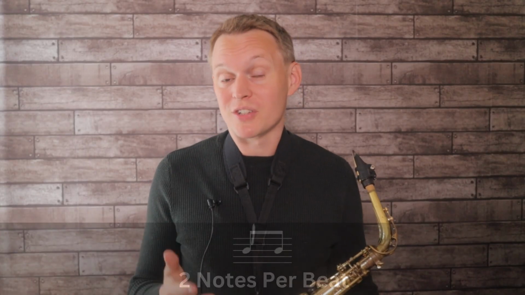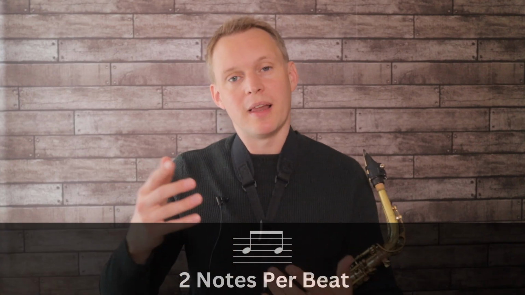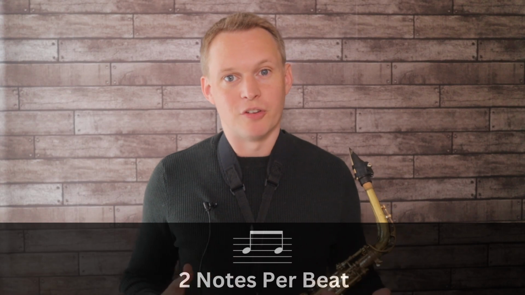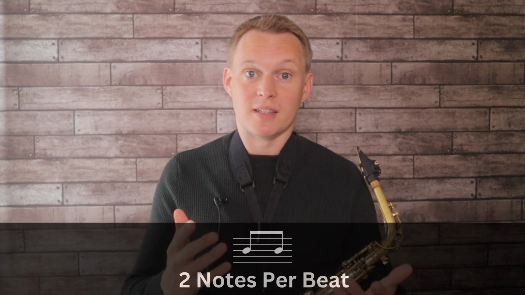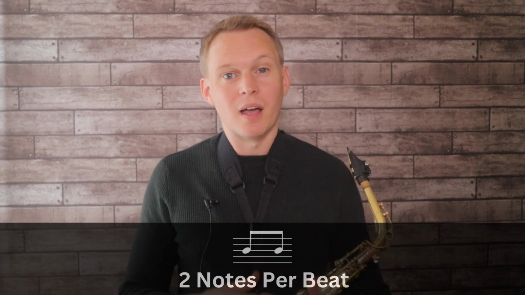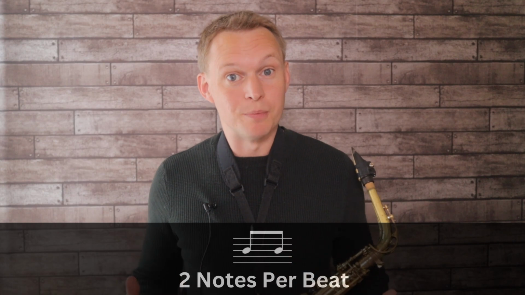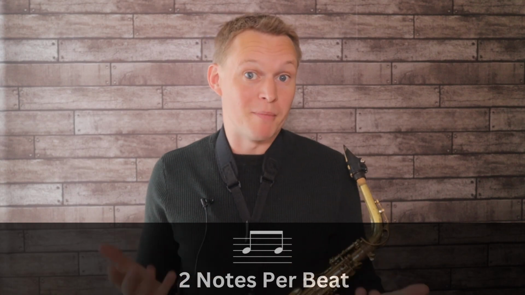Now we move on to our first and simplest subdivision. We're just going to do 2 notes per beat. And before you play any of these subdivisions on the saxophone, it can be really useful to practice these by clapping your hands and using some rhythmical words. I like to use the words borrowed from the Konnakol system, which is an Indian system for rhythm, and they really are the masters of rhythm.